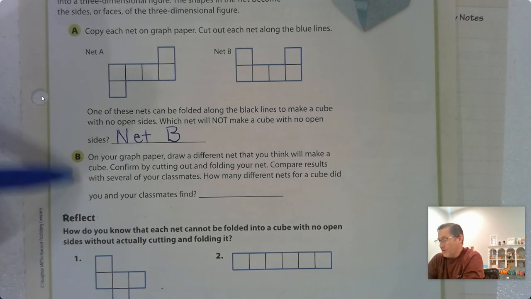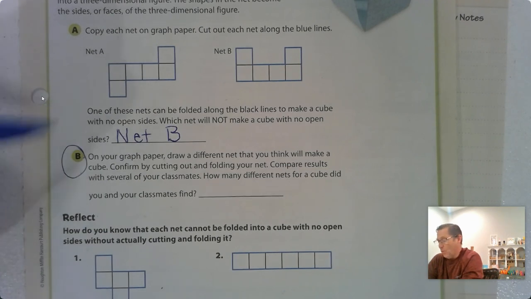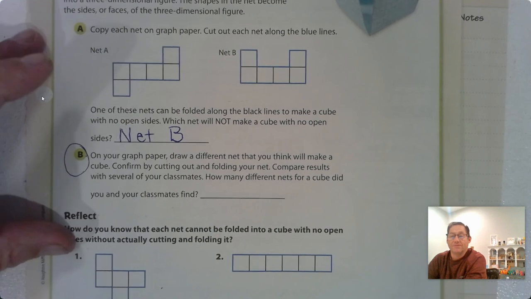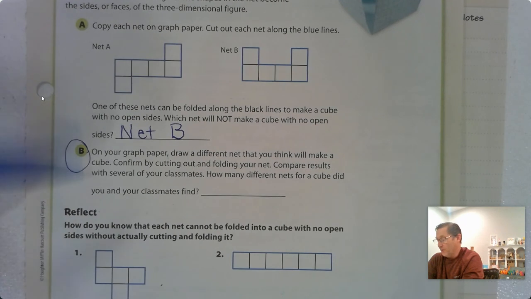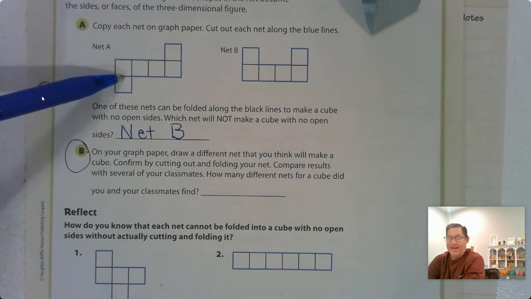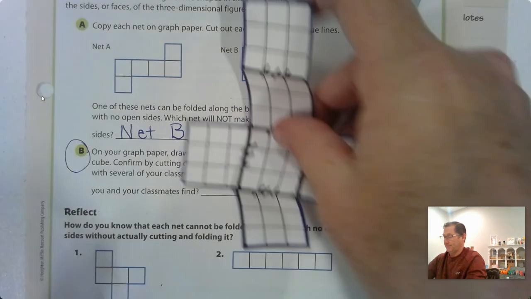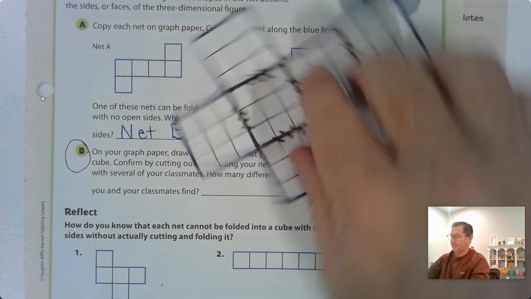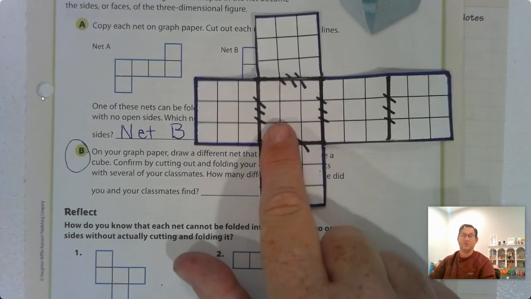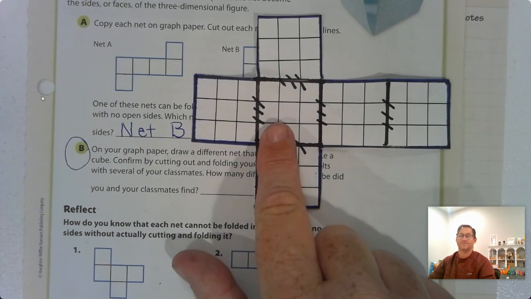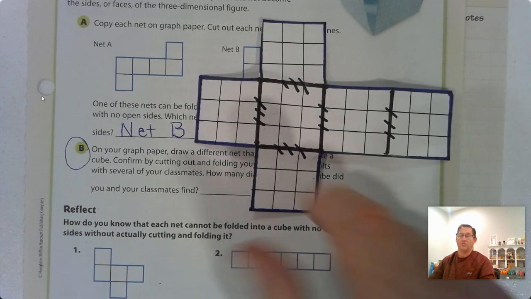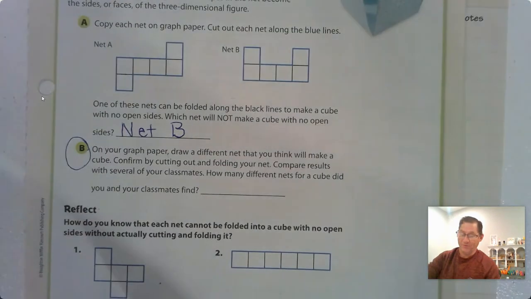So you can compare that with classmates or try on your own, try out some different methods. So we know there's at least two, right? Because net A is different than the one I drew. So you have to see if you can come up with a different way too.